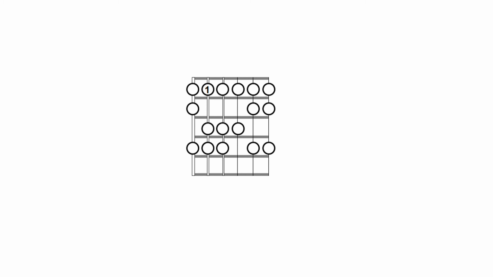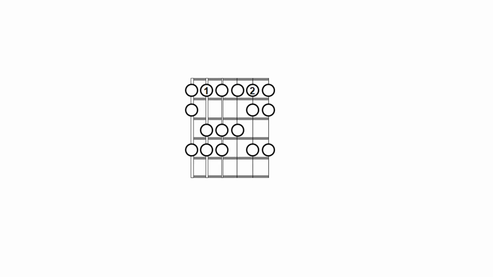Take a look at this shape with the root indicated as 1. Can you identify the closest location of 2 on a non-adjacent string, a major second away? If you do not know the answer, here is a simple hack that you will find very helpful. By simply referencing the major second relationship between the A and B strings, we can identify 2 on the same fret of the B string.